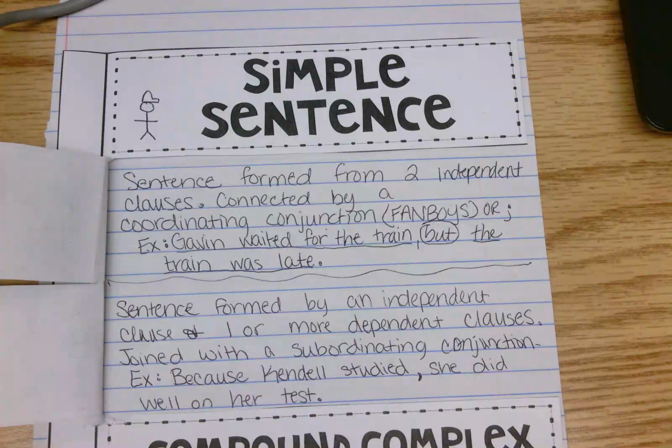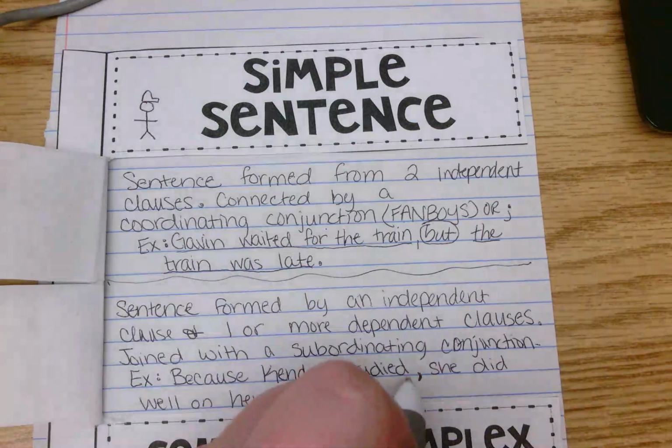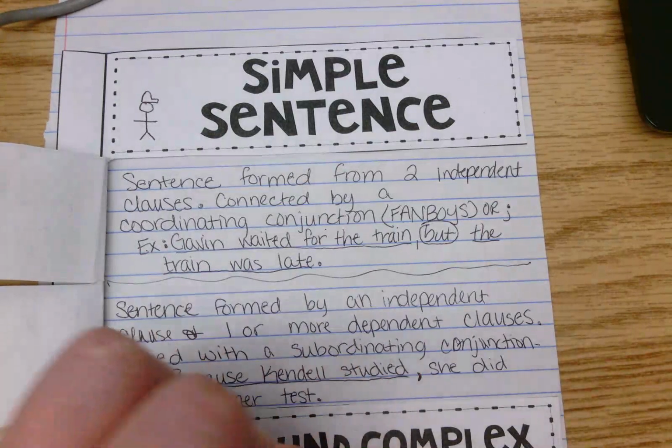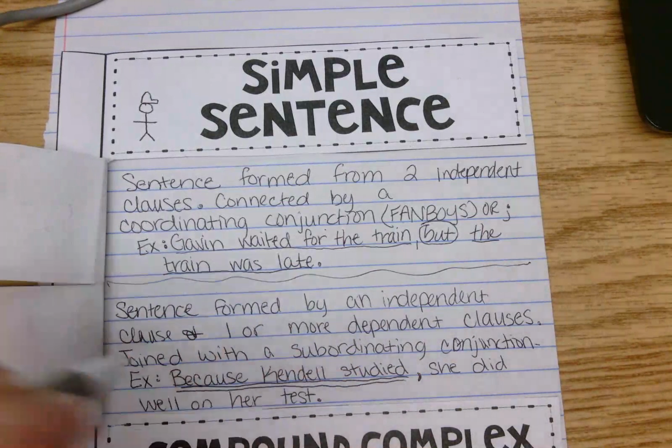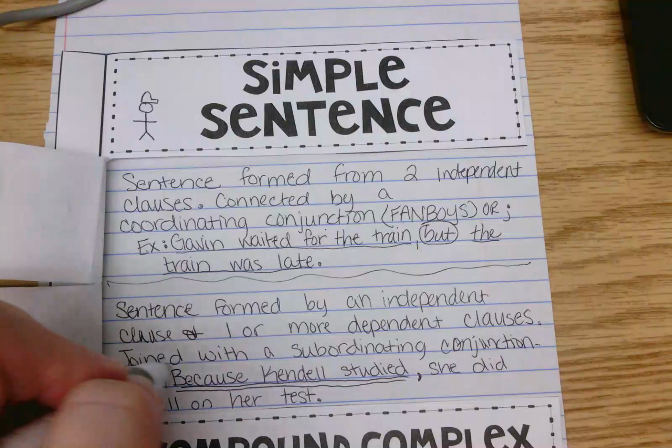How did everybody forget? What is the dependent clause in that sentence? Because Kendall studied. That is dependent. What word makes it dependent? Because.